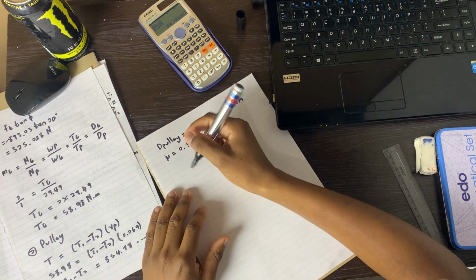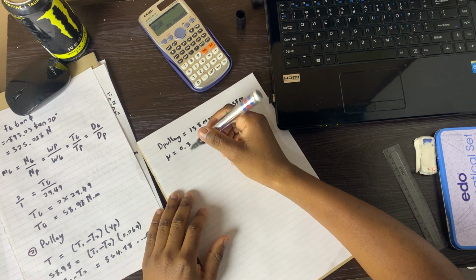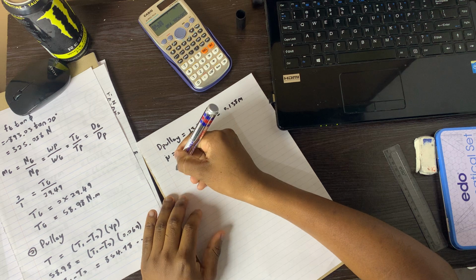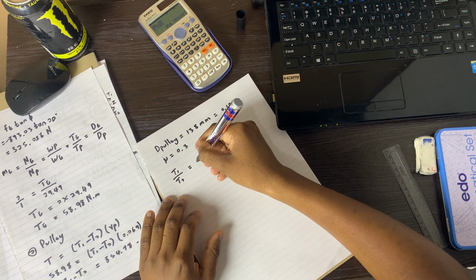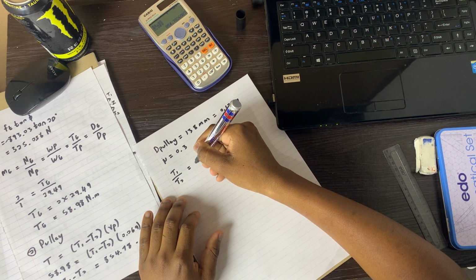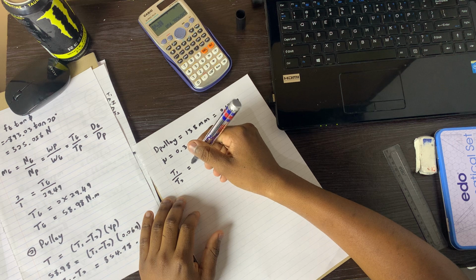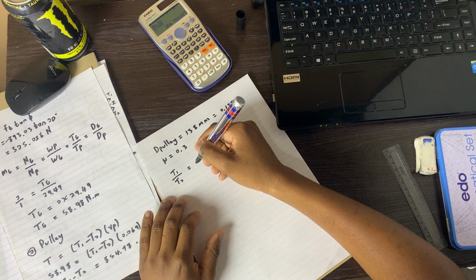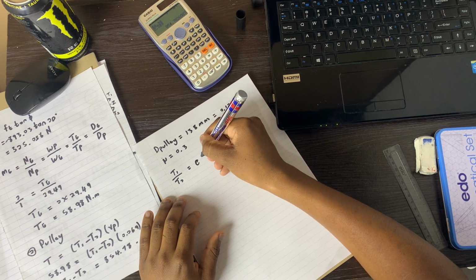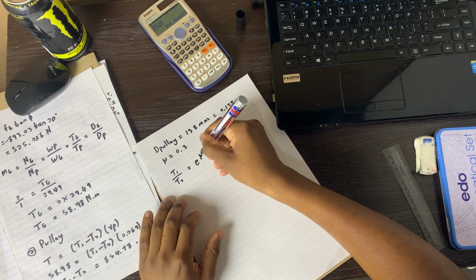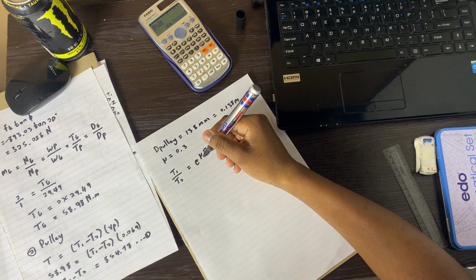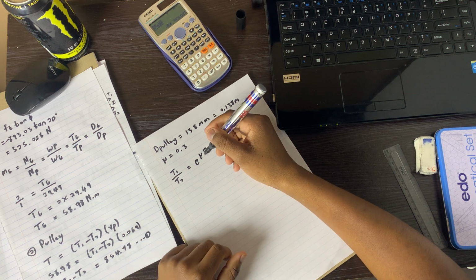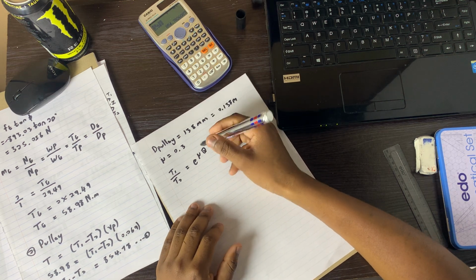And since we're given the coefficient of friction, our next equation is going to be T1 over T2 is equal to, do not forget, come on bro, e to the power of the coefficient of friction and the angle of contact. Yes, almost forgot, angle of contact.